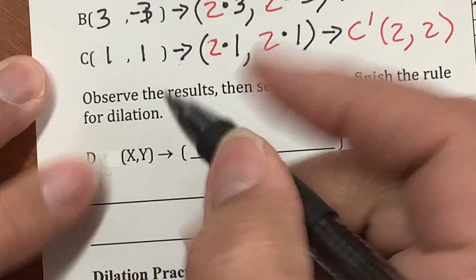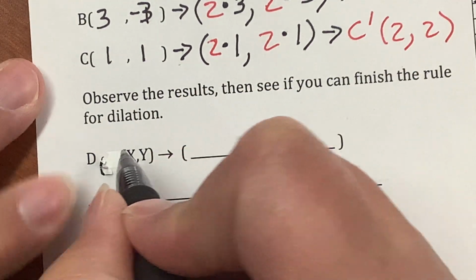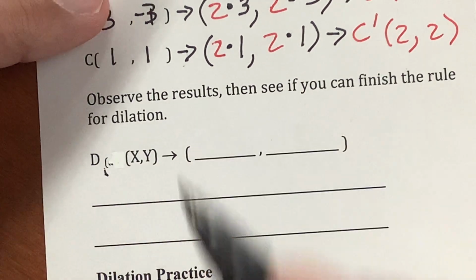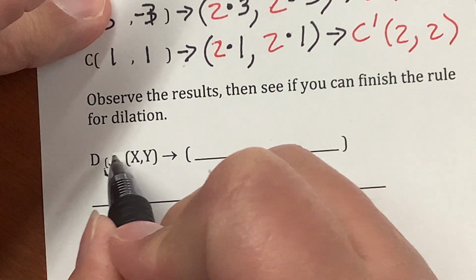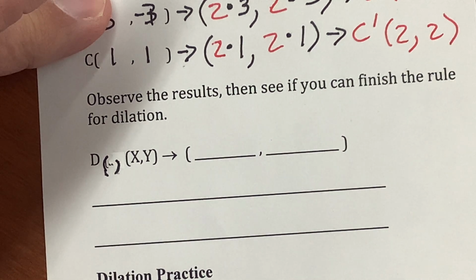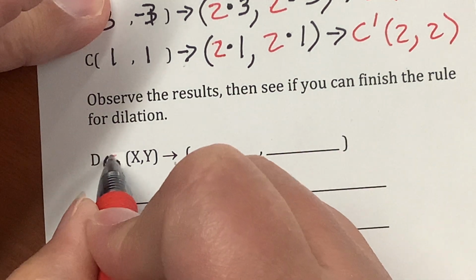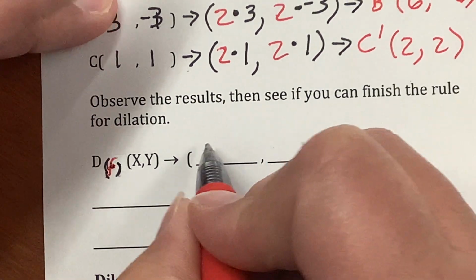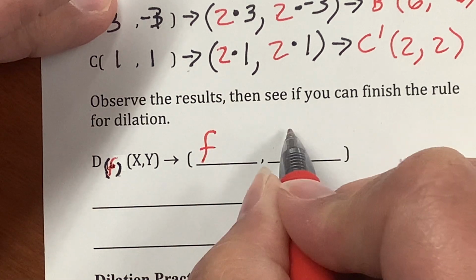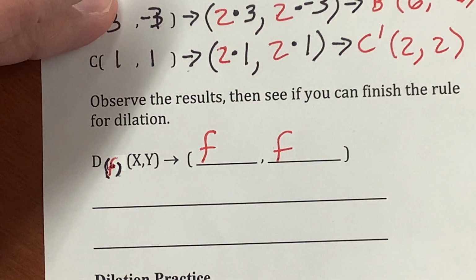I am going to change that to, really wishing my whiteout was working. That's what I should change it to. Happier whiteout, to an F. So parentheses F. So it should be the factor times X and the factor times Y.